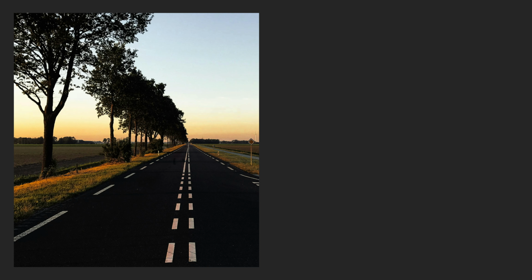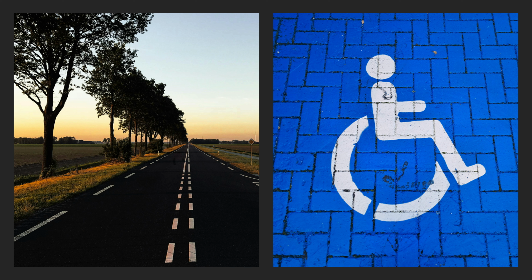Closure is when our brains fill in the gaps to complete the whole image. I feel like this one is more situational, but it is indeed a Gestalt principle. When you're driving, the dashed lines still read as a continued path. Handicap signs are often unfinished, but we complete them anyway.